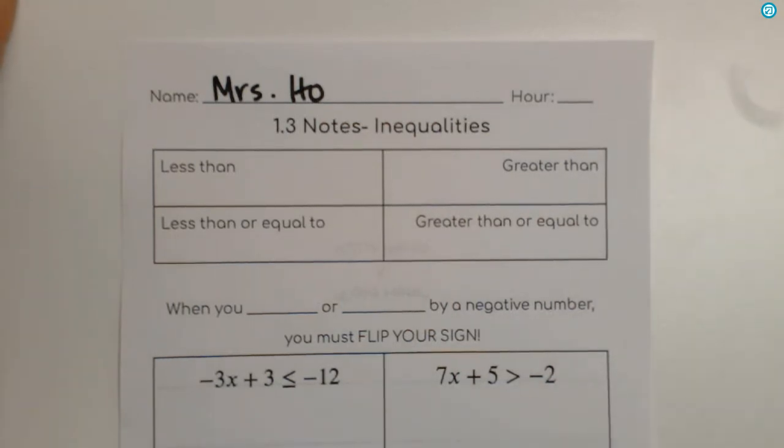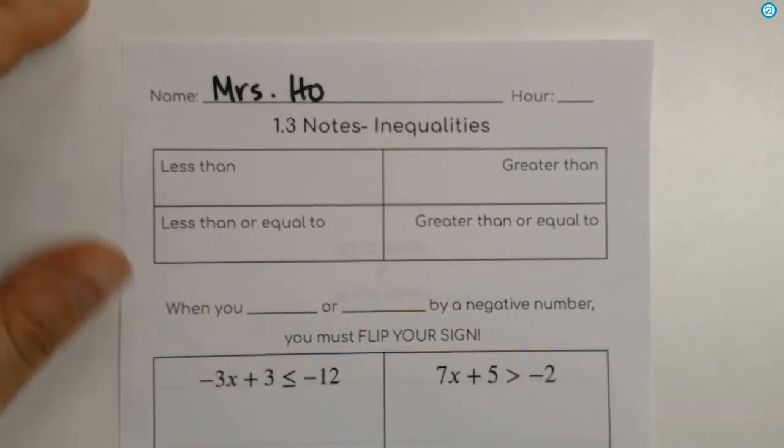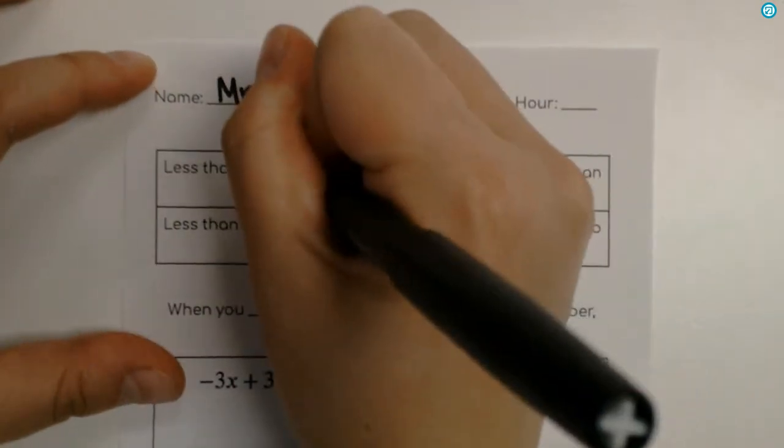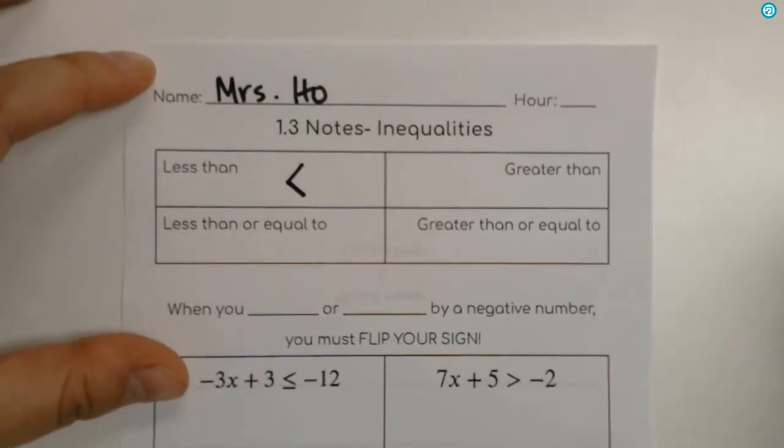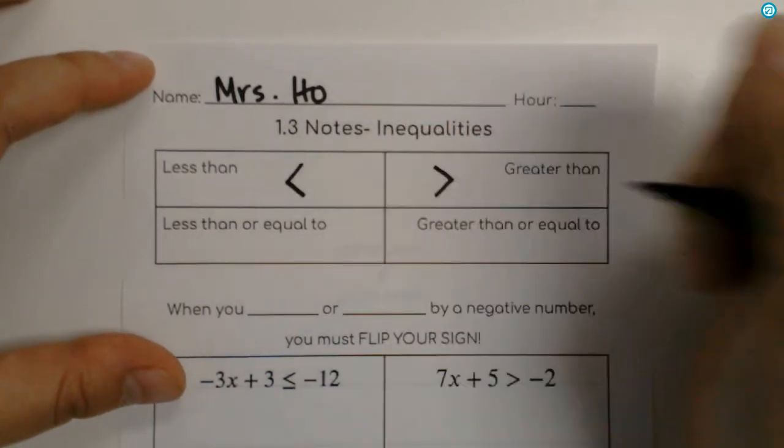Okay, first thing that we need to talk about is our 4 inequality symbols. Instead of just having an equal sign, we've got less than, greater than, less than or equal to, greater than or equal to. Just move over to the desk next to you. So a less than symbol goes this way. A greater than symbol goes this way.